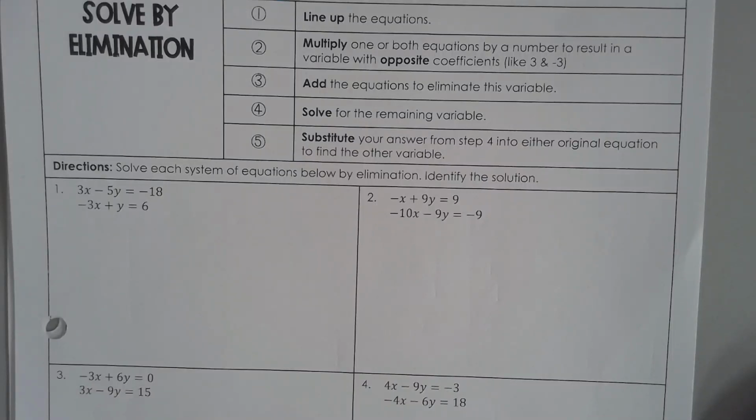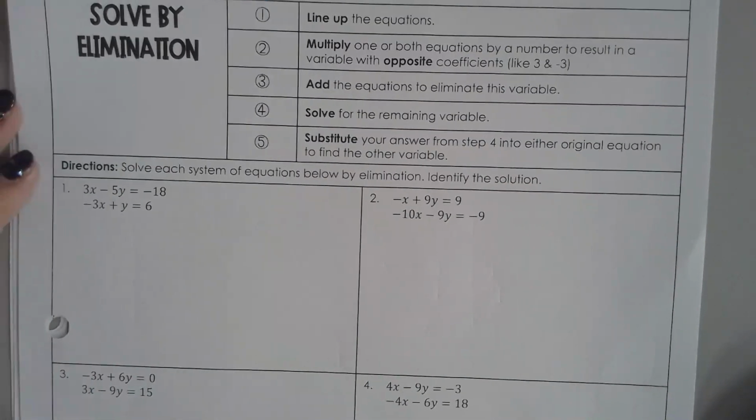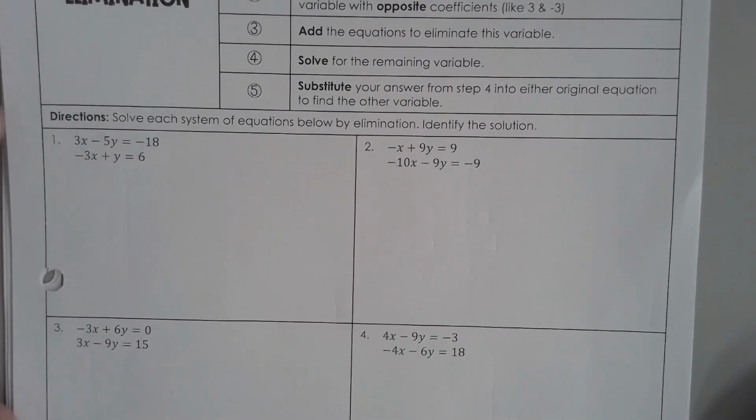Negative 2 and 2. What else? Opposites. Any opposites. 5 and negative 5. 7 and negative 7. So that's my goal. So if I look at number 1, can I cancel out, or do any of my variables turn into 0? Yeah, which one? The x's. Notice I have a 3x and a negative 3x.